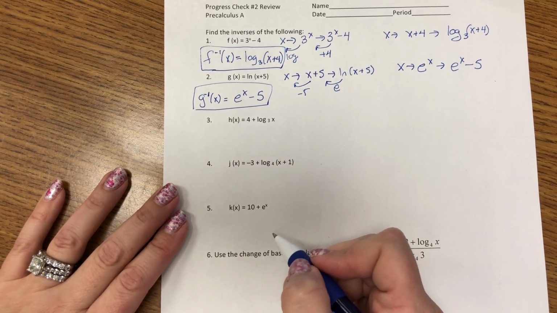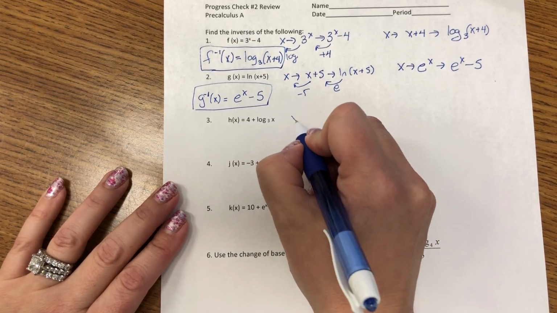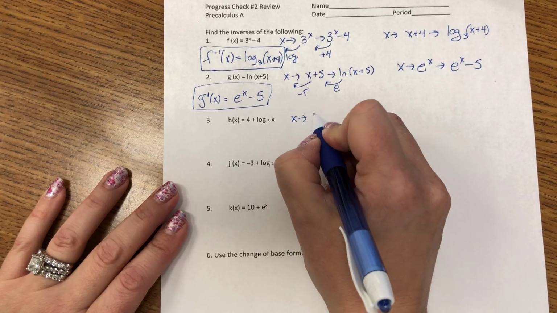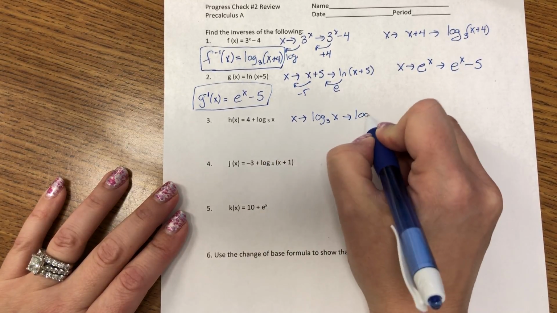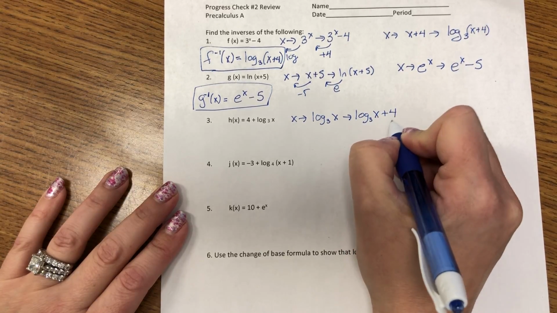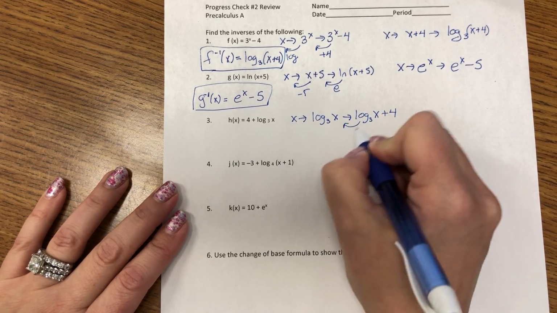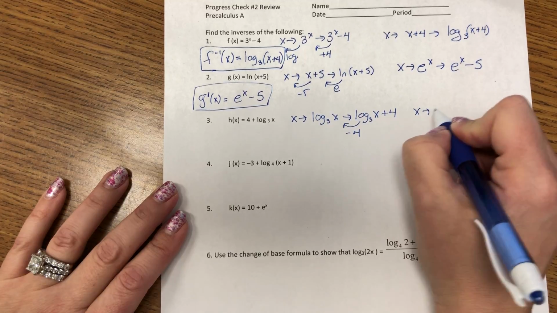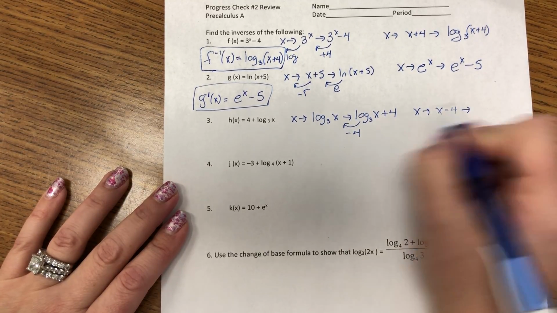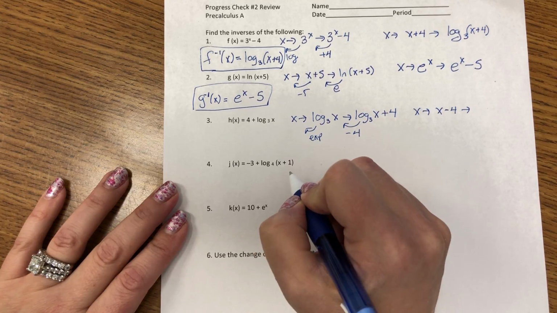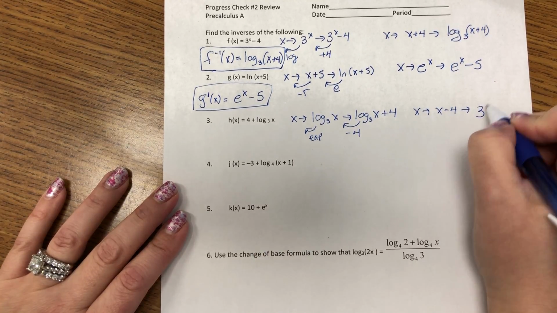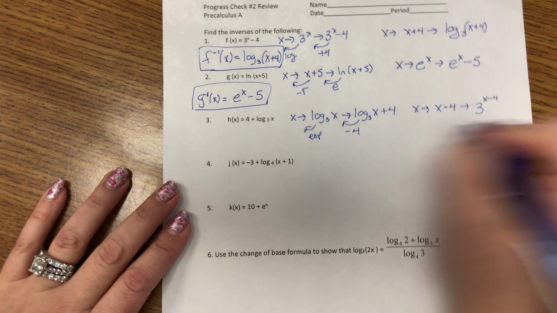All right, for 3, we start with x, then it became log base 3 of x, and then we add 4. So backwards, the first step is to subtract 4, and then change it to an exponential. So that's 3 to the x minus 4.